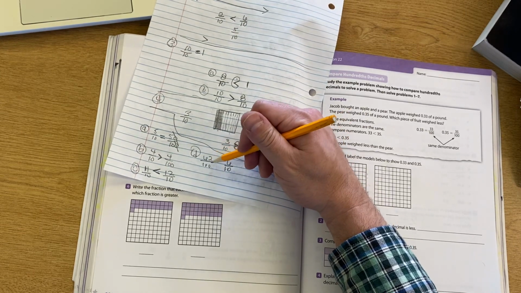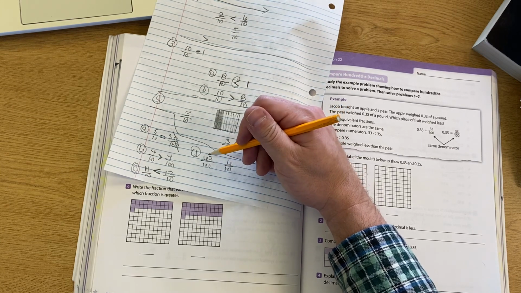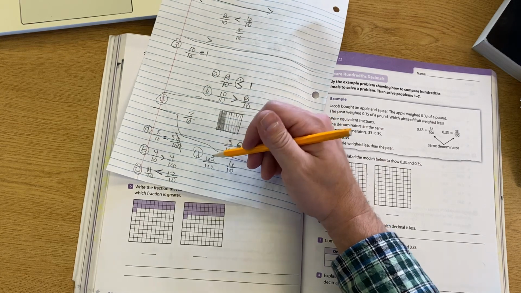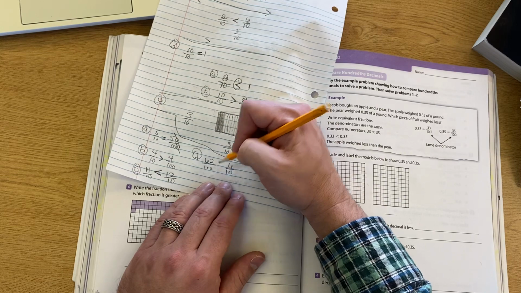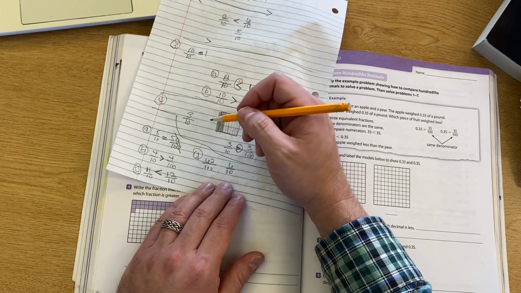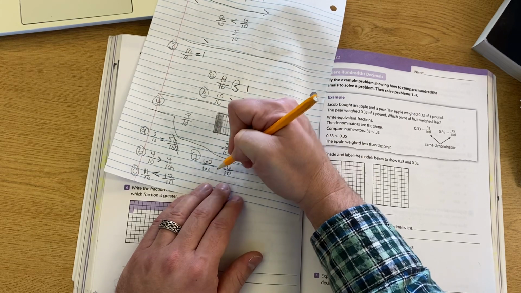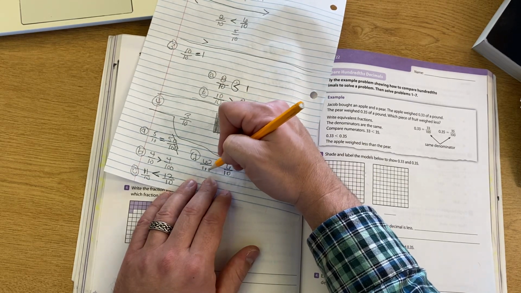So 62 over 100, if we're to compare that, we could kind of use a decimal point. We kind of did something like this yesterday. I showed you that a number over 100 is very closely related to a decimal point. So I could say 6.2 is 6.2 over 10.